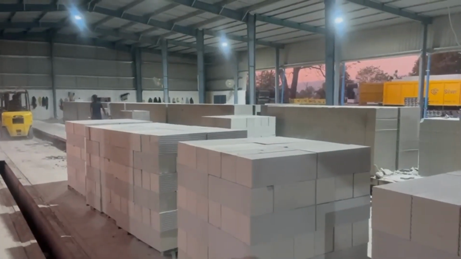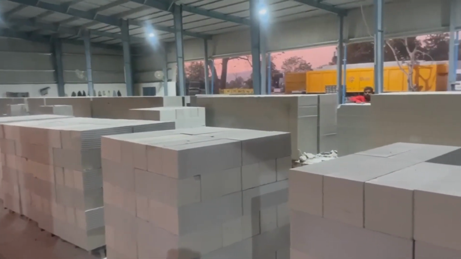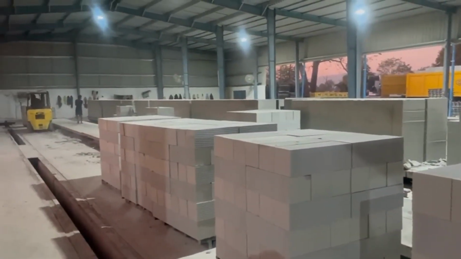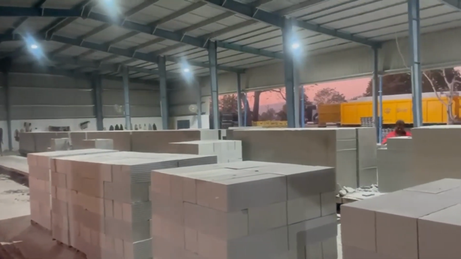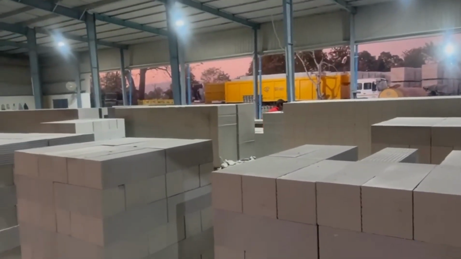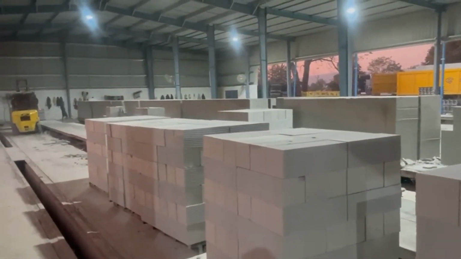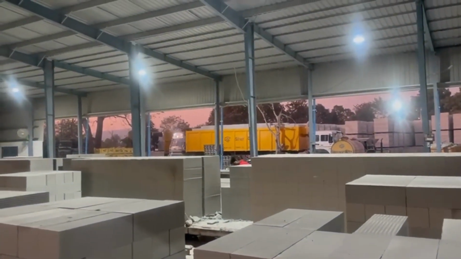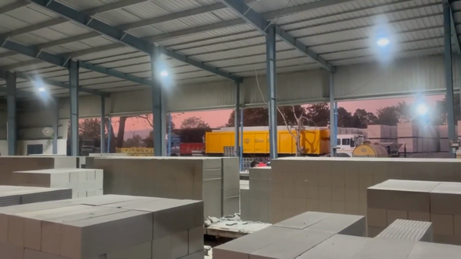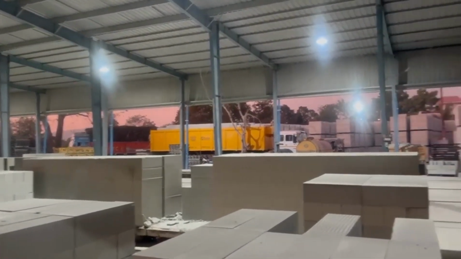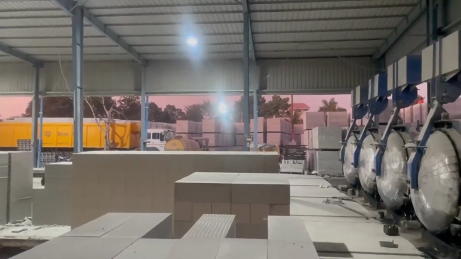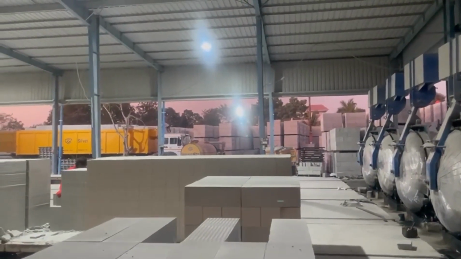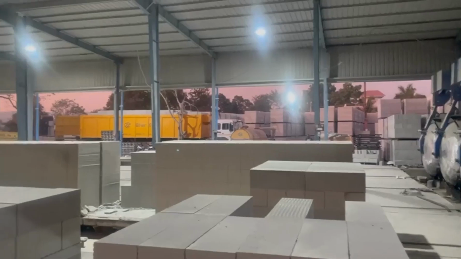This is the segregation area. When blocks come out of the autoclave, they are hard enough to get segregated. They are segregated into different sizes as they have been manufactured manually. And from there you can see the truck behind and the stacking area. From the segregation area, the blocks move into the stacking yard, where they are kept for a week, more than a week rather, and then they get dispatched.